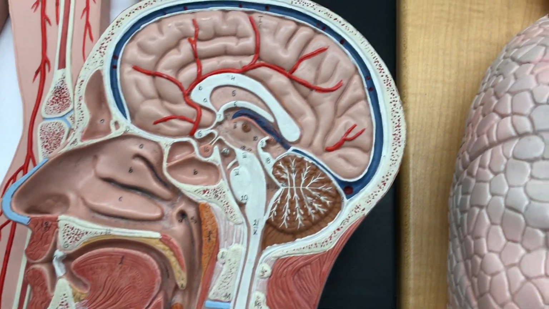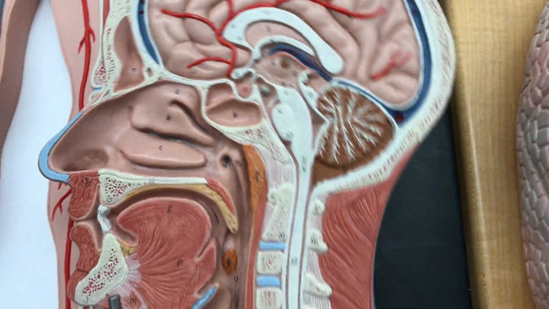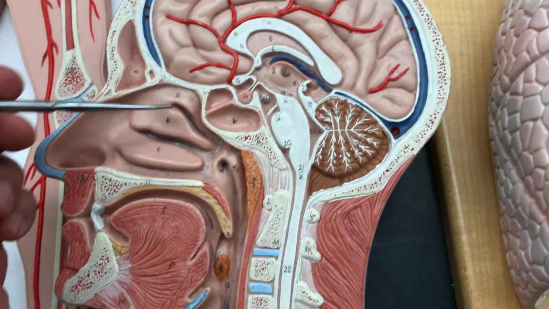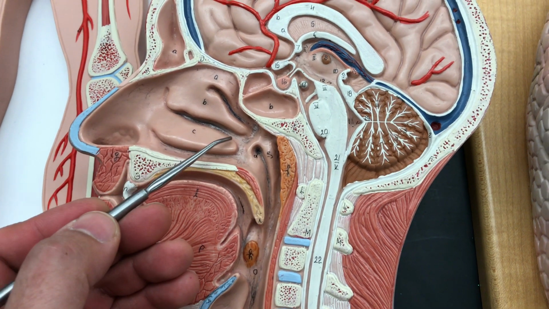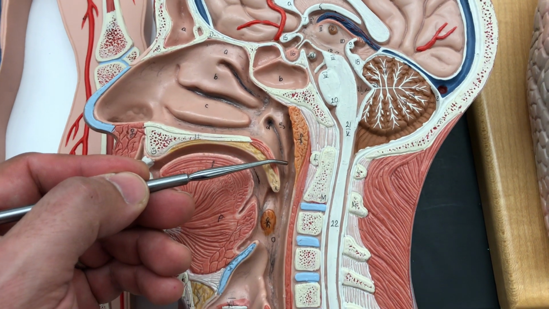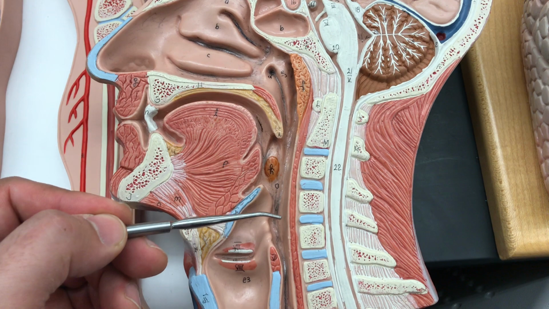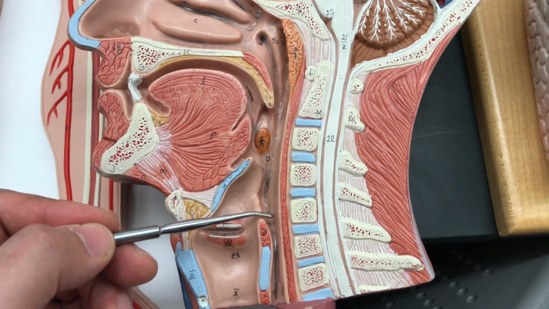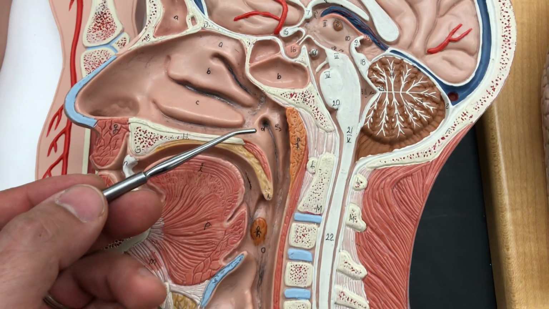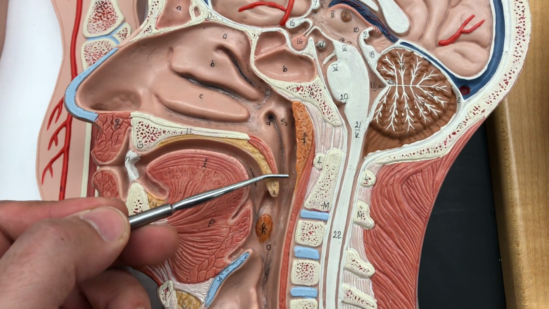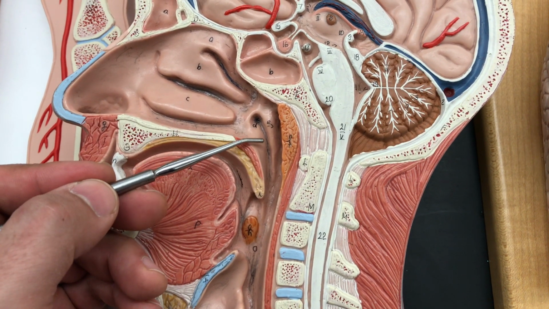for the circulatory. Okay, so here's the nose. This is the half model here, half head model. Here's your concha, and so this is the nose, and then as we move in, you have this cavity that goes all the way from here to the top of the esophagus. This is the esophagus here. So basically, from this point to the level with the uvula, this is the nasopharynx.